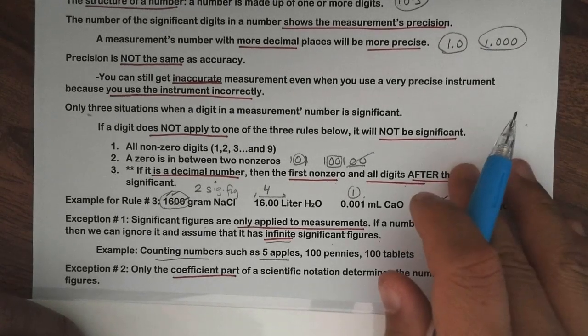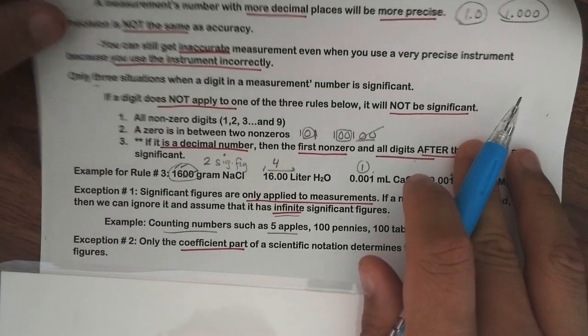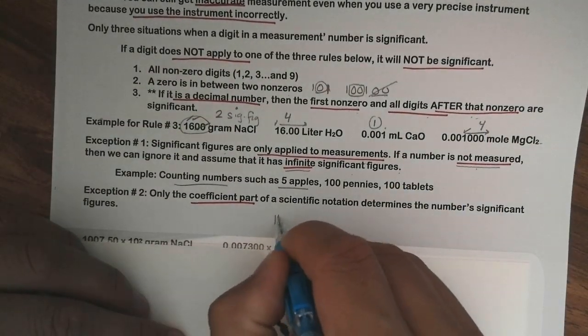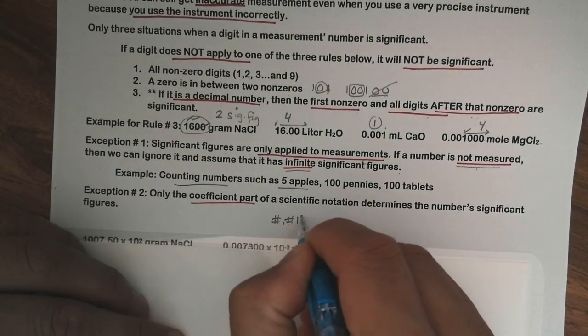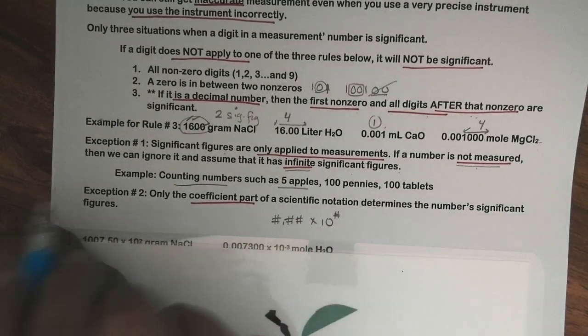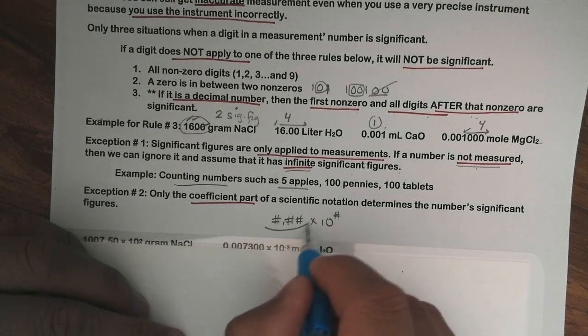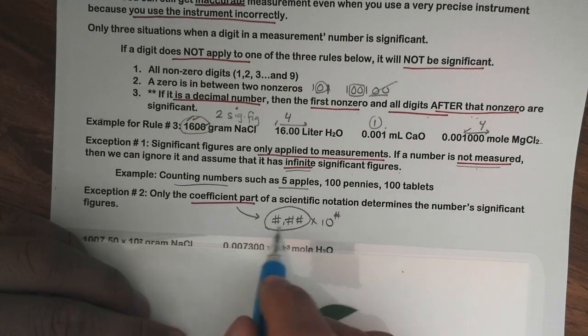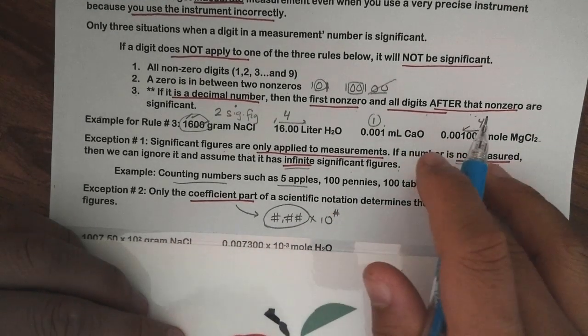Another exception is this. When we have a scientific notation number, remember back in the day, scientific notation, where we have the decimal part or the coefficient part times the exponent part. When we have a scientific notation, only the coefficient part determines the number of significant digits. So if we look at scientific notation, only look at this part. Let's do some example problems together.